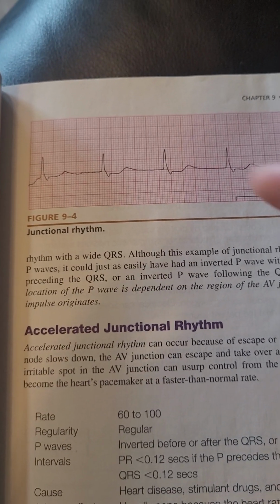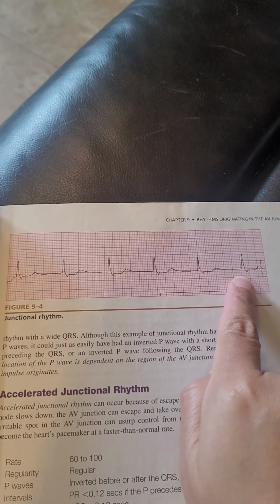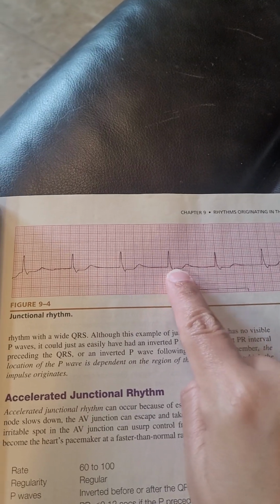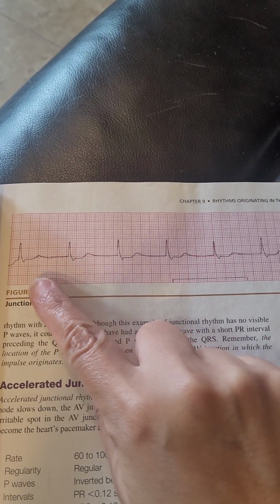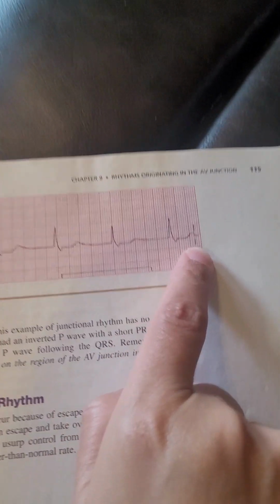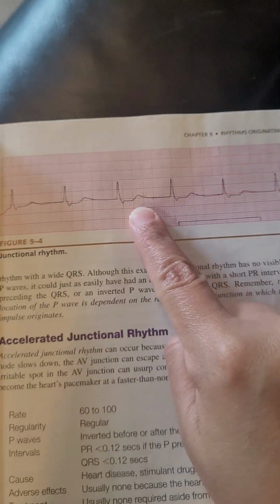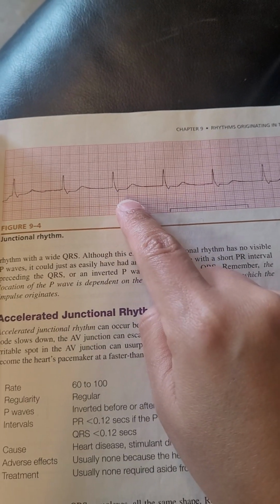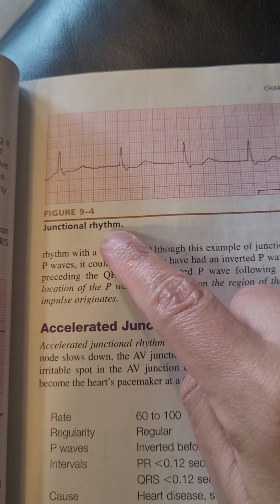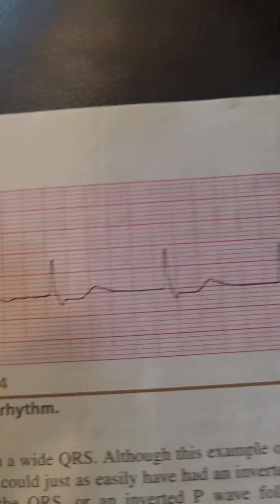This is a junctional rhythm. It's still regular. You can 100% see that it's still marching out. It's still narrow, the QRS is still narrow. 1, 2, 3, 4, 5, 6. You have 6. This is something about the book, you don't pay attention to this. So it's 6, so it's 60 beats per minute. So it's within the range of the regular junctional rhythm. And you don't see a P wave, so most likely this is junctional.